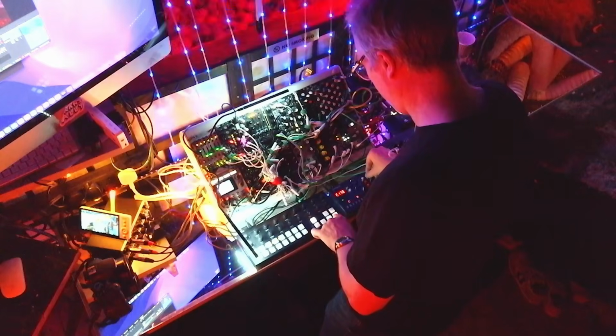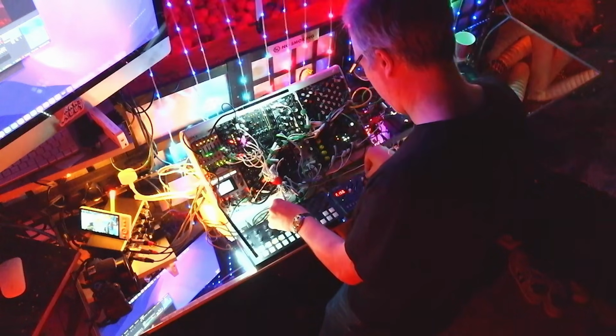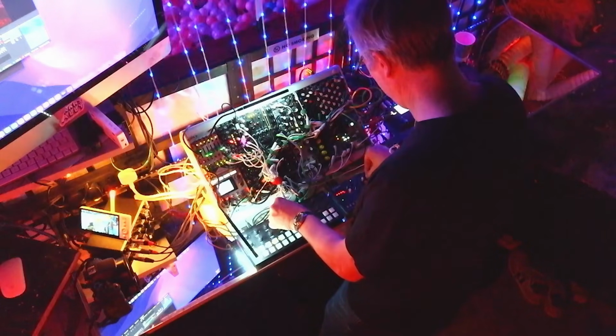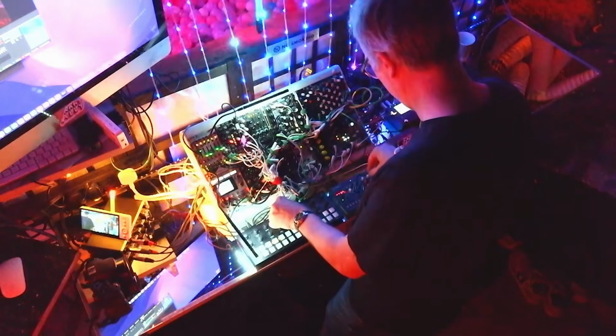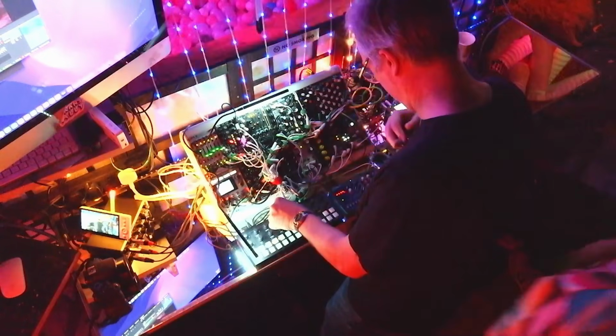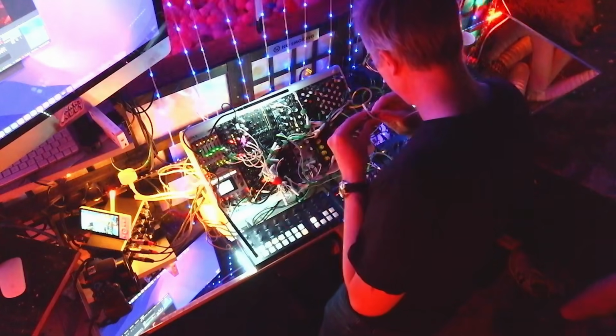So I've just unmuted the kick drum with my left hand, but I've got it currently with the velocity really low. So I'm going to fade that in using the velocity on the sequencer. So you can hear that slowly coming in now.